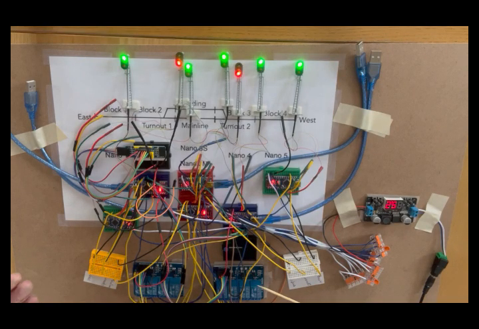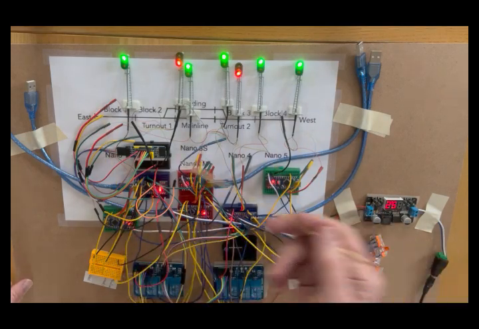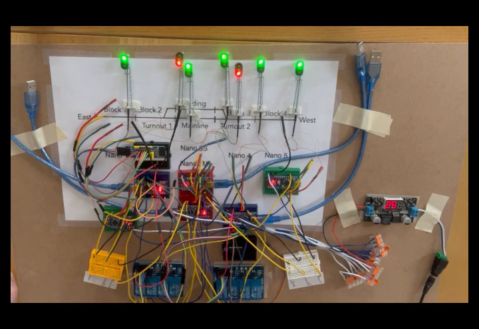There's not enough space for signals in both directions, so the signals that you see here are all for eastbound traffic. Over here we have the power input, voltage converter, 5.2 volts, power going to the Nano microprocessors. You can see the lights flashing on them here.